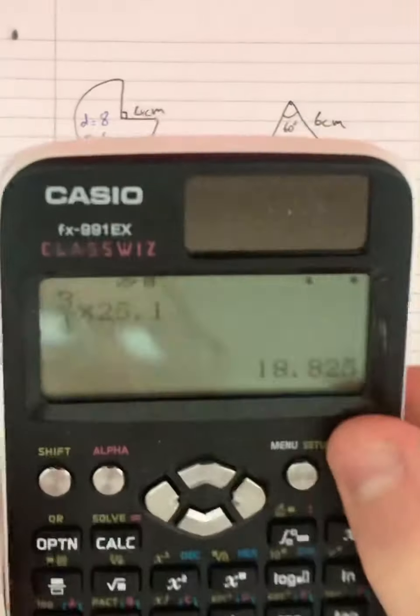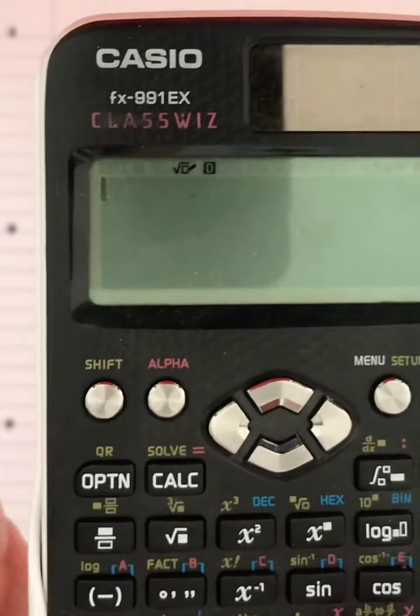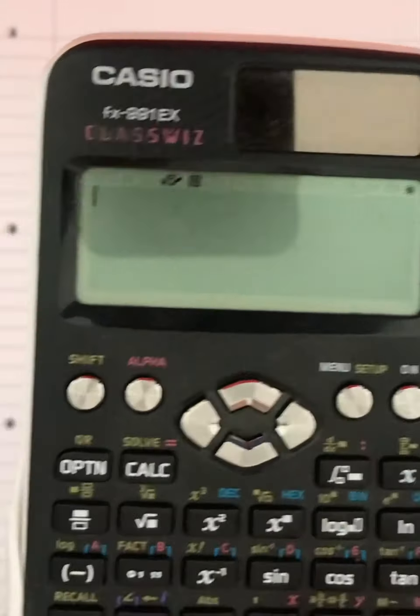Or, for those of you that don't have a scientific calculator, if we're looking for 3/4 of 25.1, let's find 1/4 of it by dividing by 4, and then let's times it by 3 to get to 3/4, and again you get 18.8, the same answer.